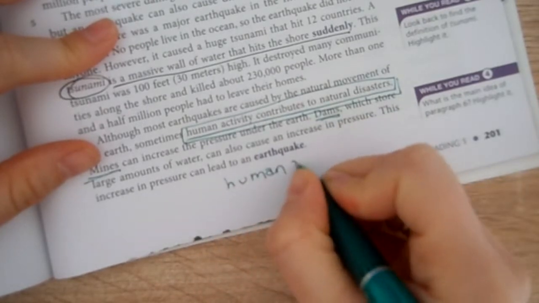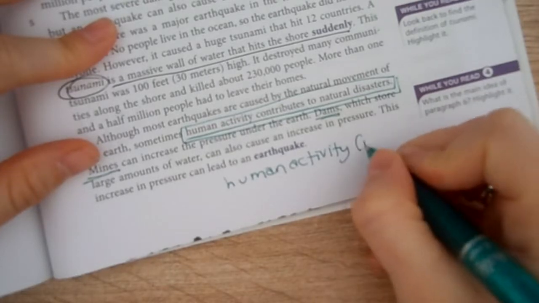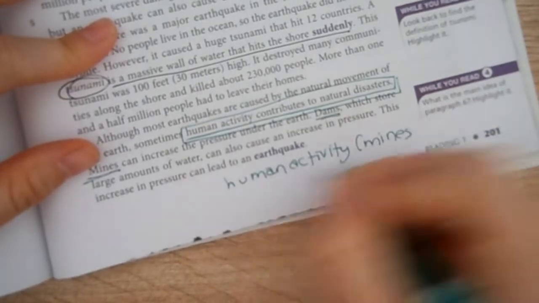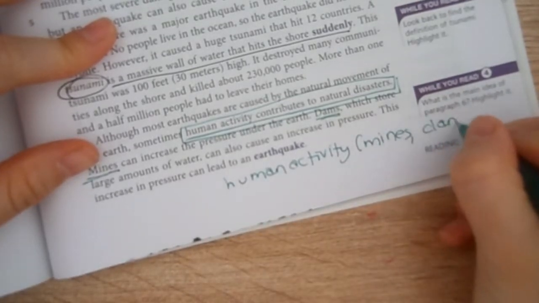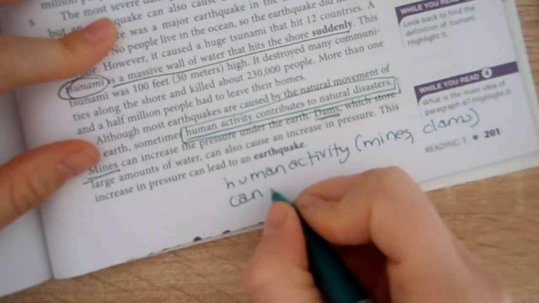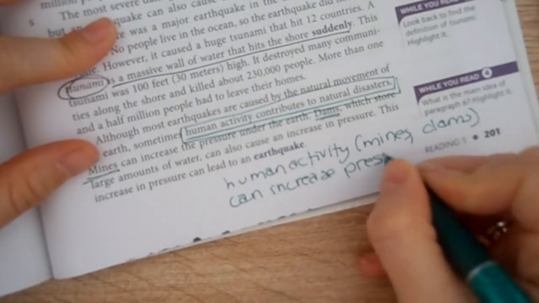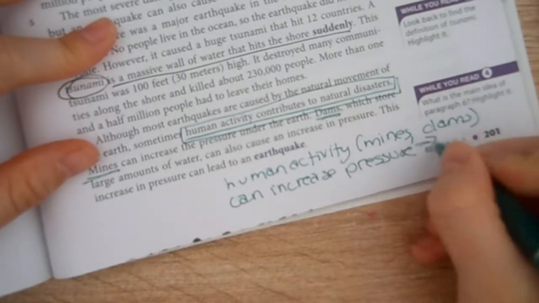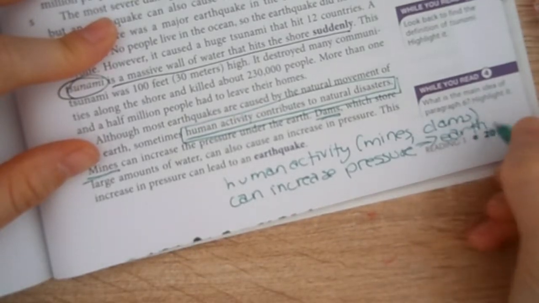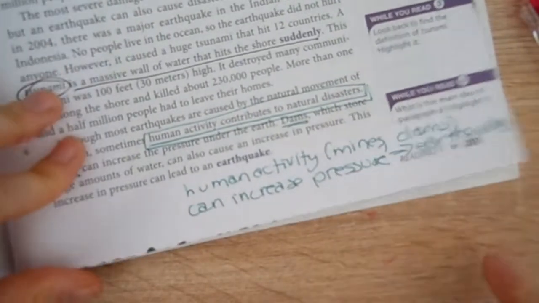Human activity, for example, mines and dams can increase pressure, and that leads to earthquakes. So make sure you write that in your notes.